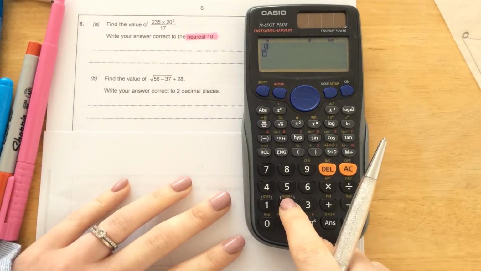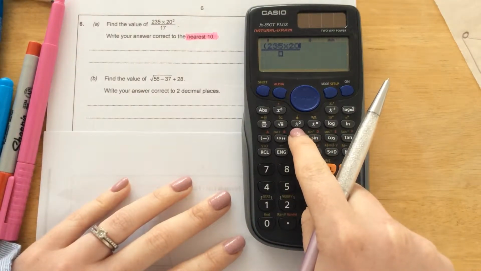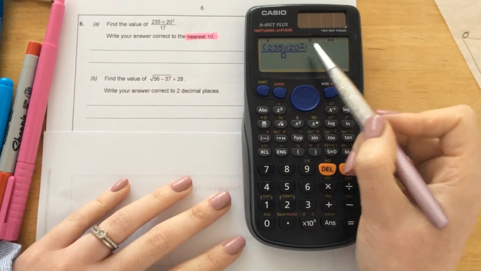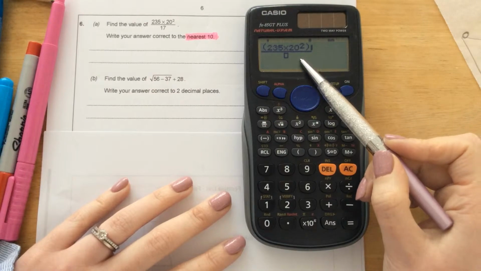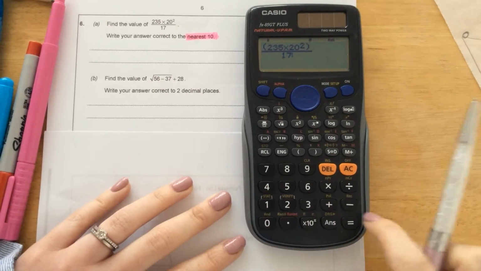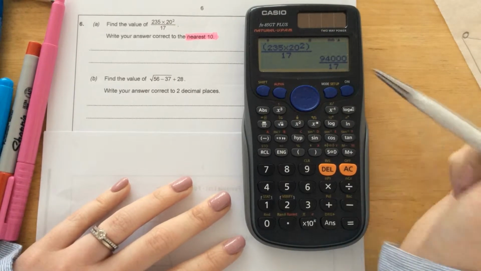So I type in bracket 235 times 20. The squared button is here, x with a little 2, and you'll see that on your calculator. Don't forget to close the bracket. Now to go down to the bottom of your fraction, you can just type in 17. If you press equals, it comes up as a fraction here.